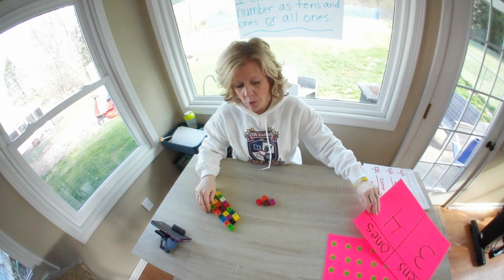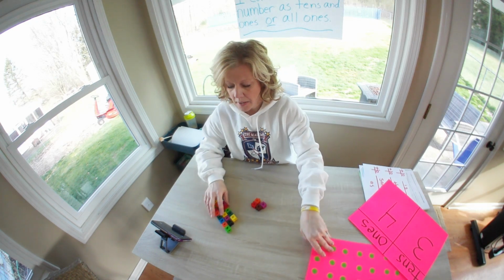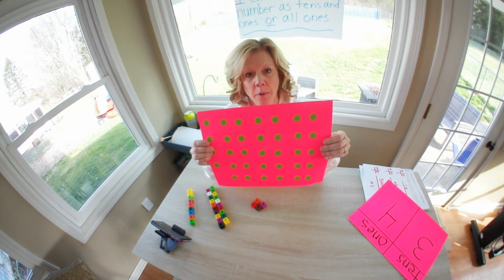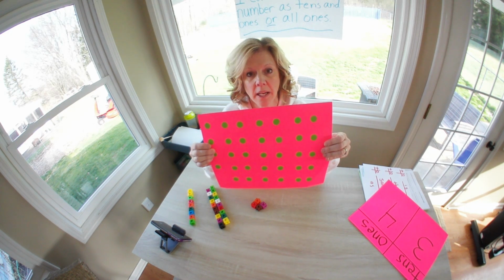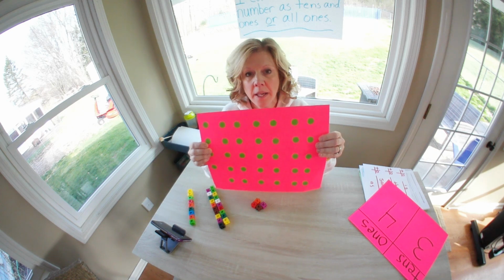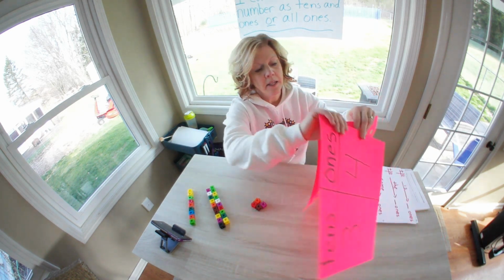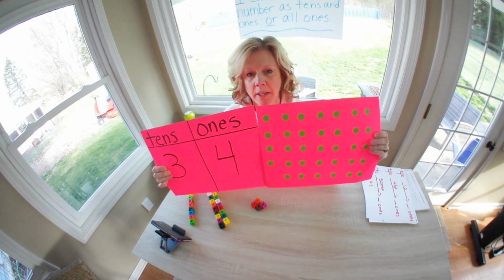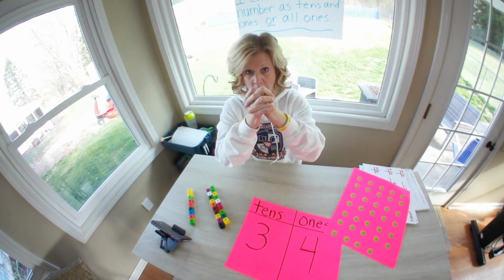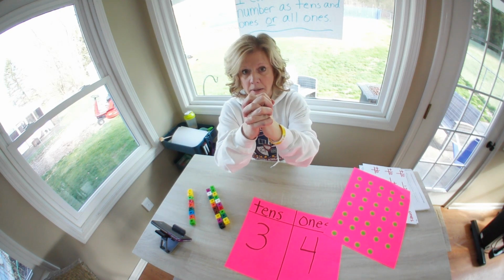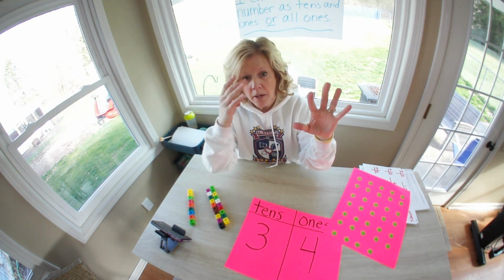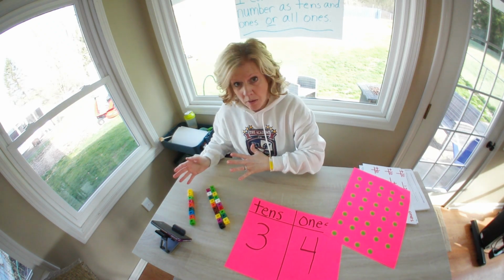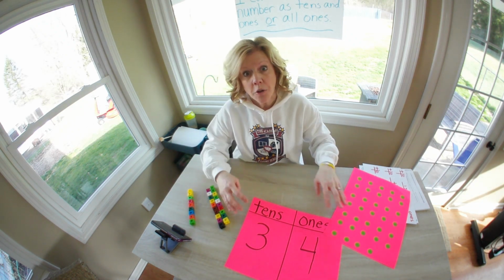Because if I broke it all apart, it would look something like this if I laid it all out. This is what 34 looks like. So this here is exactly the same as this here. There's no difference. It's kind of like us with our clasped hands. Here's 10, but here's 10 as well. So it's all in a matter of what it looks like. I didn't take any out. I didn't add any in. There's still 34.